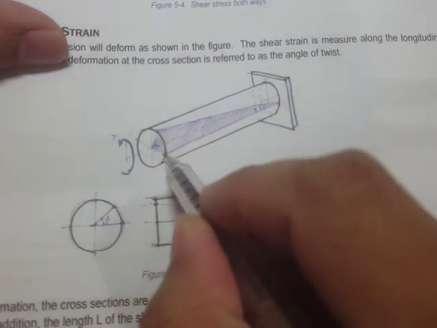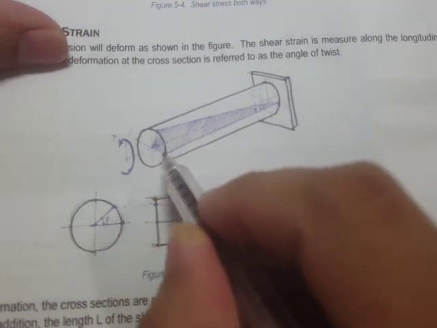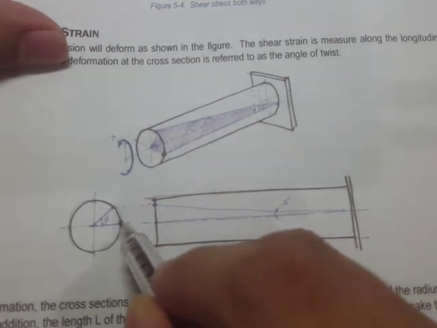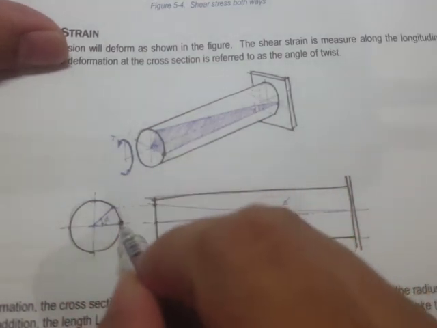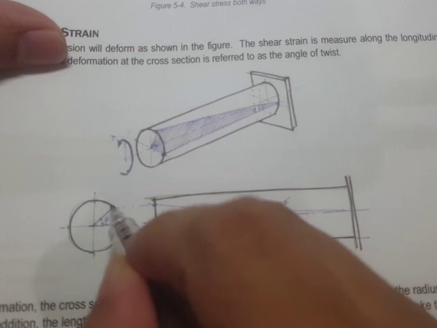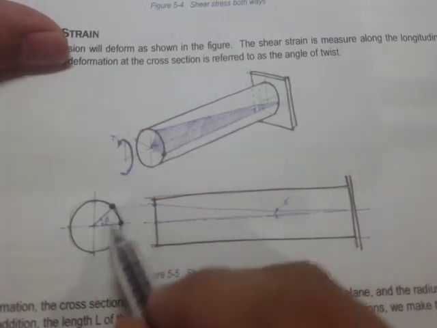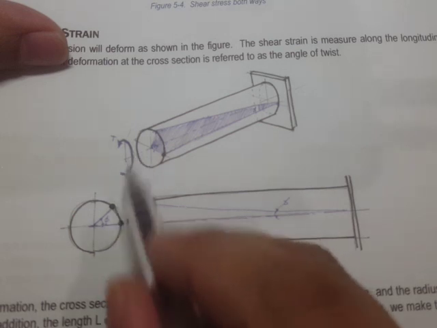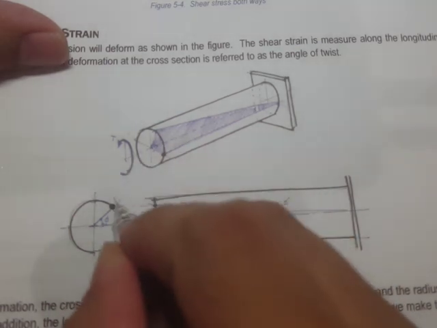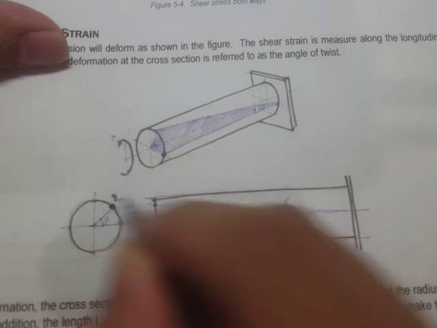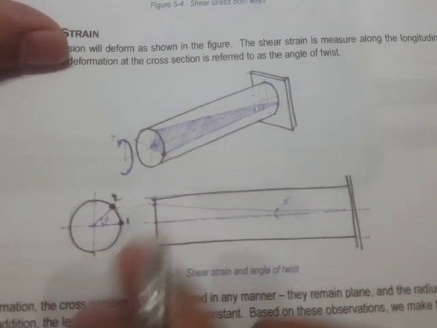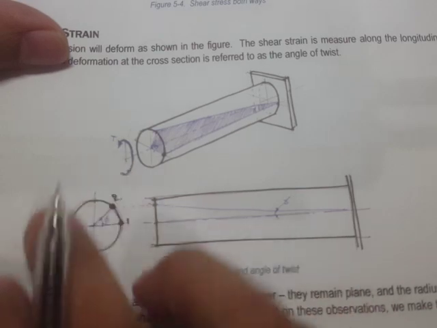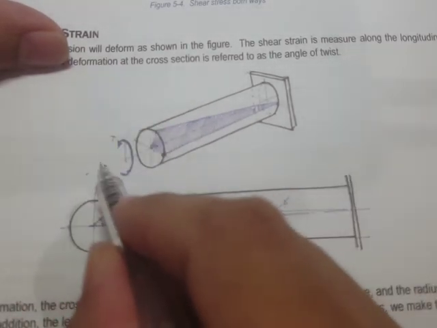If we consider this point, for example, the initial point, then because of the torque, of course there's going to be deformation, right? From this initial point, let's say this is point one, because of the torque, it's going to deform. That's going to be the illustration if you view it this way.